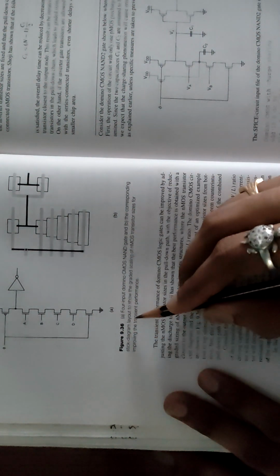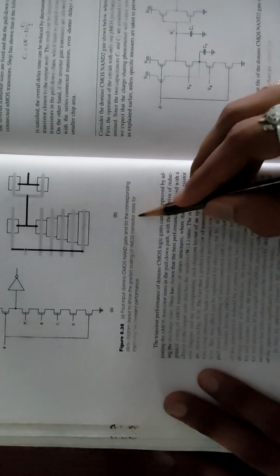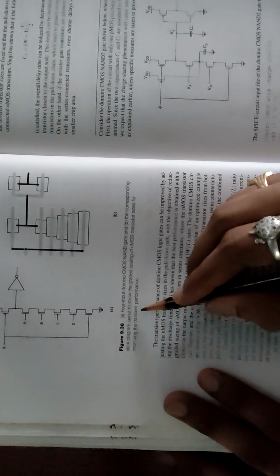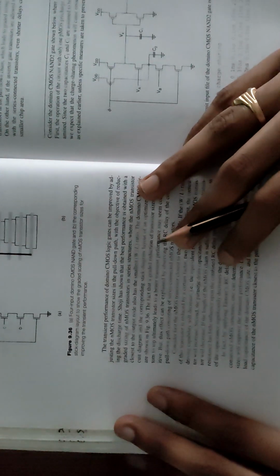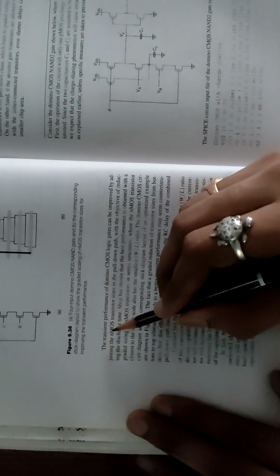Figure: A, a 4 input domino CMOS NAND gate, and B, the corresponding stick layout to show the graded scaling of NMOS transistor sizes for improving the transient performance. The transient performance of domino CMOS logic gates can be improved by adjusting the NMOS transistor sizes in the pull-down path with the objective of reducing the discharge time.